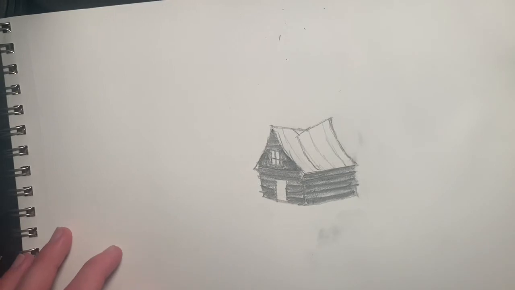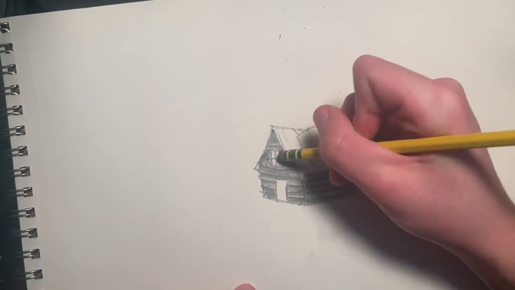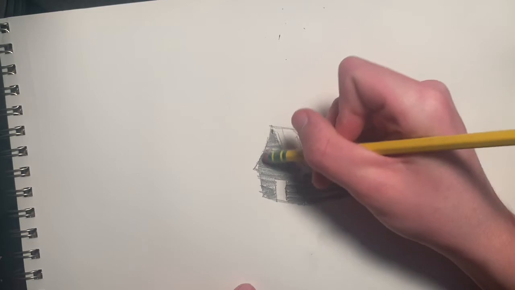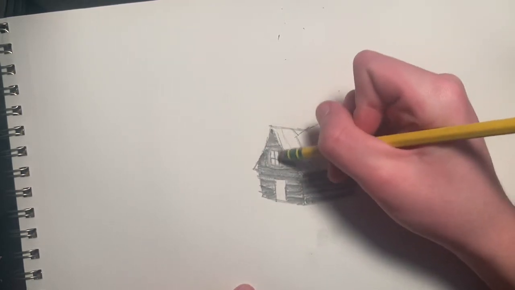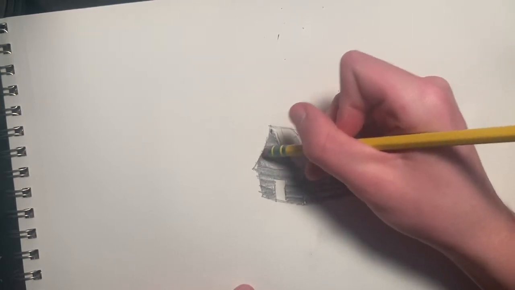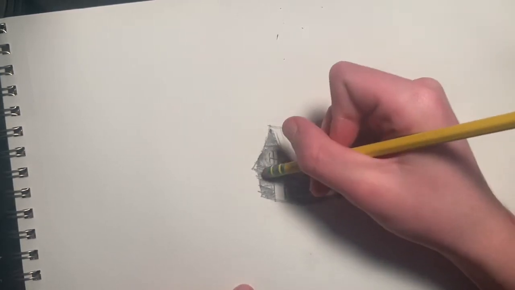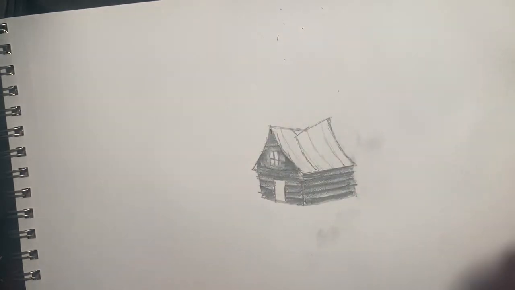All right, and just like that, you've got the shading for the planks done. So now we're going to go in with our eraser around the window, and we're just going to very lightly erase some of the shading around it. And then that'll give us the illusion that it is lighting up.